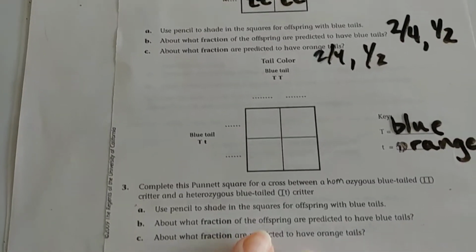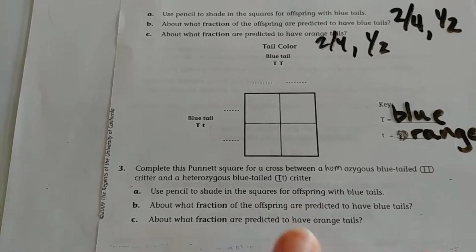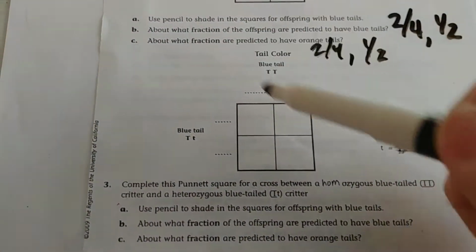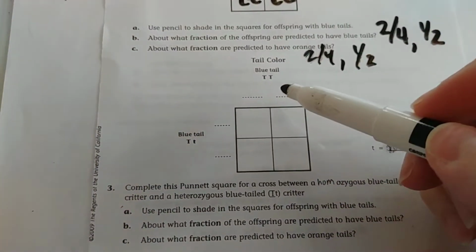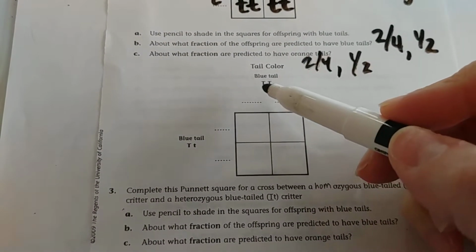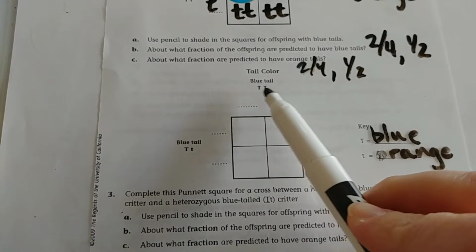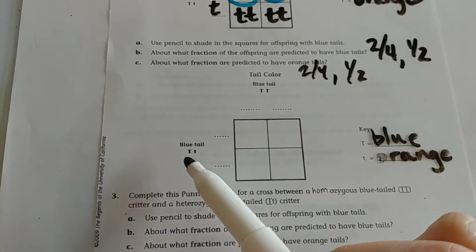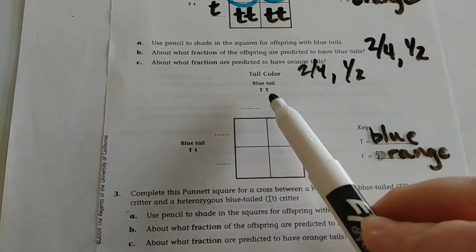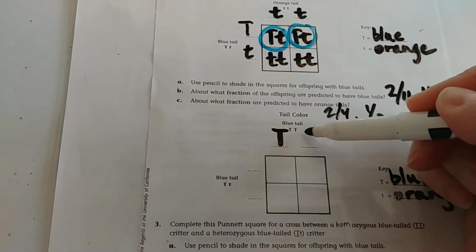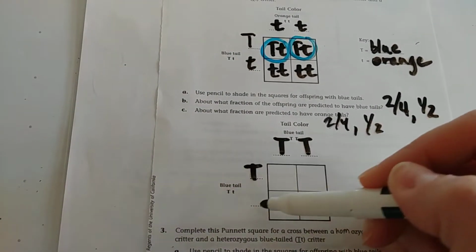All right, this last one's going to look familiar because this is what we did for our very first example. So if you know what you're doing, go ahead and head out and do that. If you need to stick in, go ahead and do that. But what I'm doing in this problem is I am crossing a homozygous dominant critter with a heterozygous critter. Remember, same alleles and they're dominant, different alleles. So I split up my alleles on each side. And then I follow my pattern. Pull from the left and pull from the top.